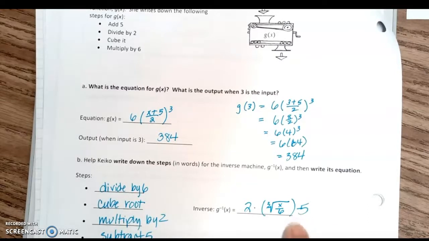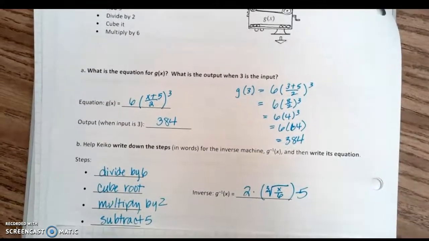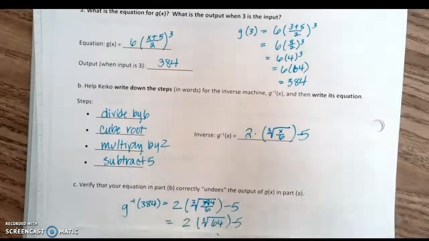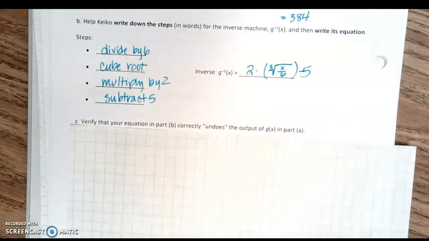Okay? Order of operations says I have to do the multiplying before I subtract. So if you want, you can put this in another set of parentheses, but you don't have to because order of operations is going to make you do that. Okay? All right, so now what's it going to have us do? Part C says, verify that your equation in part B correctly undoes the output of g of x in part A.